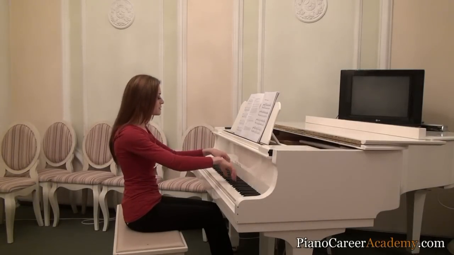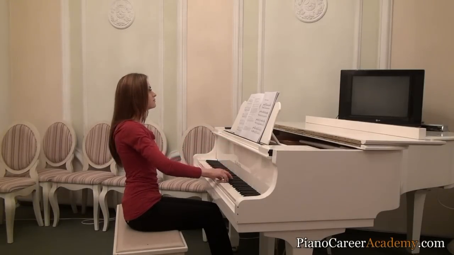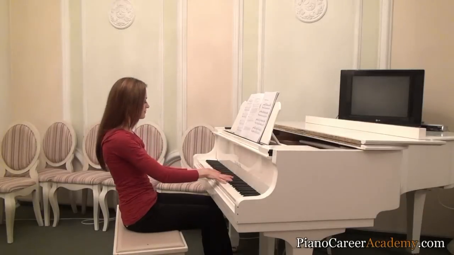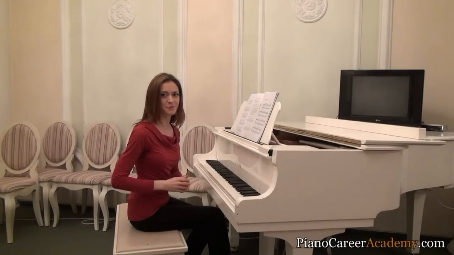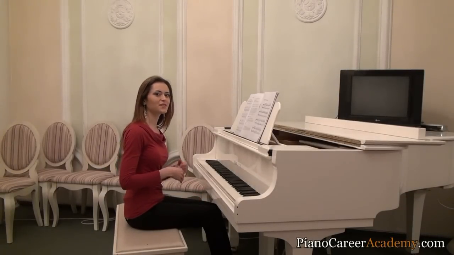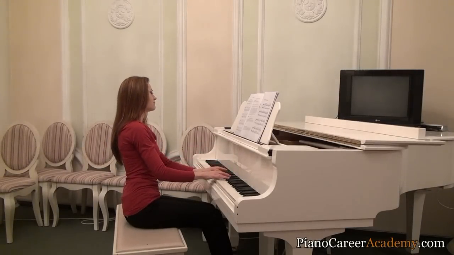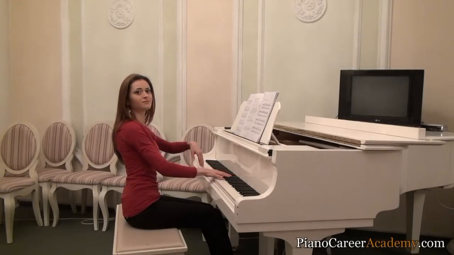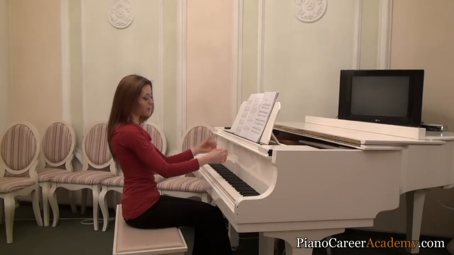From the softest pianissimo to the greatest fortissimo. And to everything in between. The piano also has the ability to imitate any other instrument, the human voice, the violin, the cello, or the organ, or the harp.